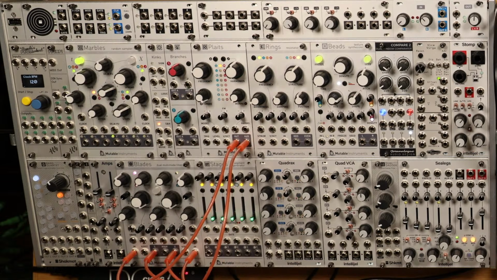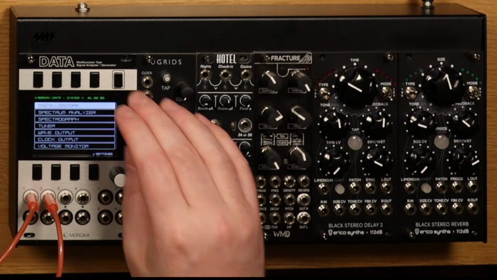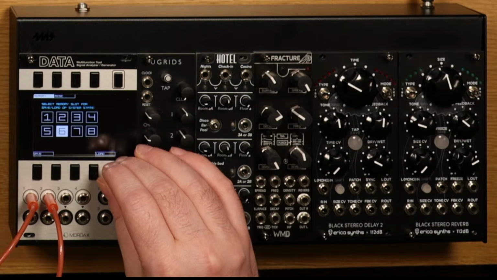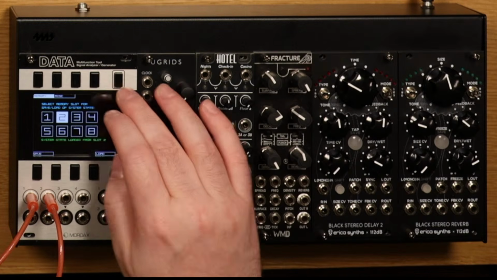You know, it's a shame I don't have the Mordax Data near Plaits so that I can zoom in on both of them at the same time. But let's run this through Data anyway, so I can show the waveforms. Let's switch over to the pod really quick. Okay, so let's bring up my preset for 2 audio signals.